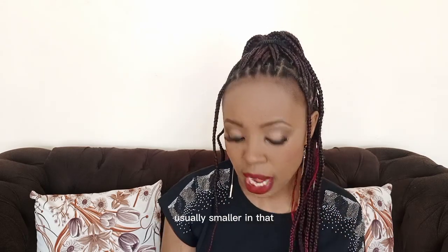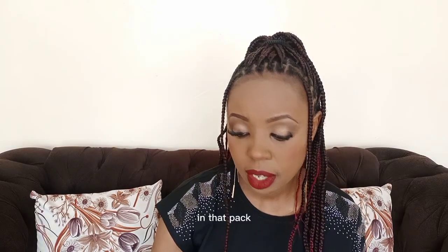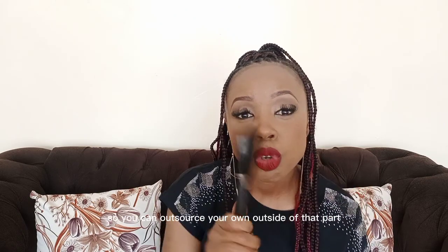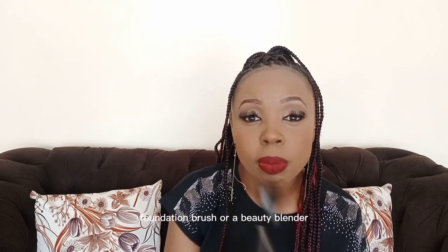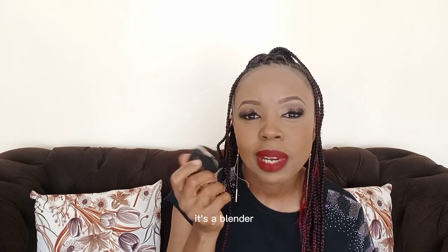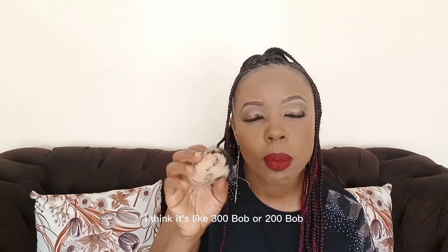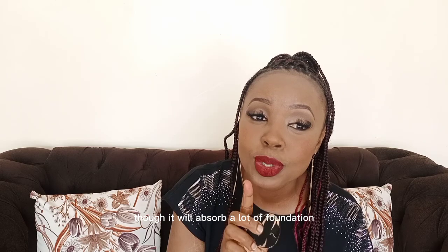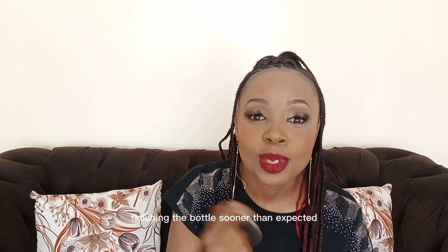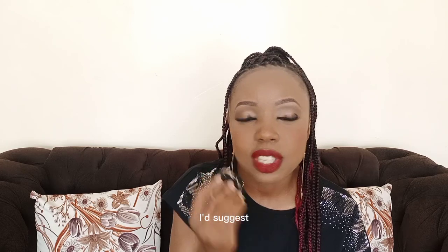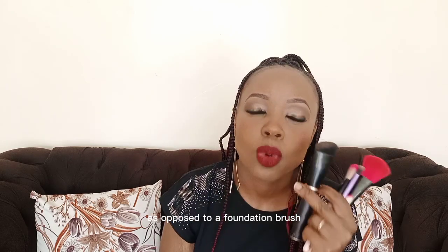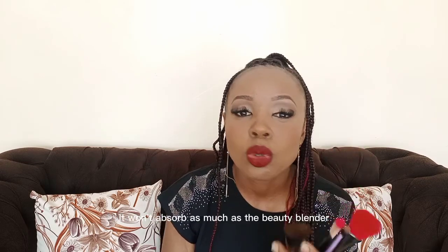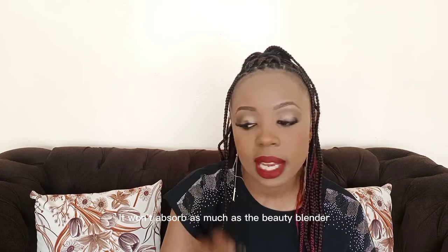The foundation brush is usually smaller in that pack. It's like this. The foundation brush is usually smaller, so you can get your own outside of that pack, a foundation brush or a beauty blender. It's a blender, I think it's like 300 bob or 200 bob, which I think for a beginner will be easier to apply makeup, though it will absorb a lot of foundation. You might end up finishing the bottle sooner than you expected. But a beauty blender, I'd suggest it's really easy using a beauty blender as opposed to a foundation brush. But a foundation brush will really save your product. It won't absorb as much as the beauty blender.